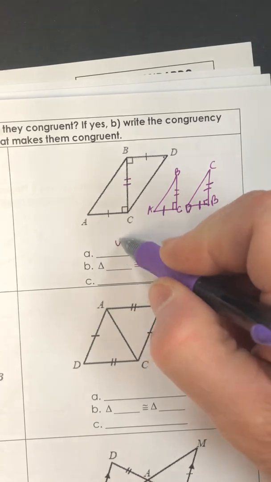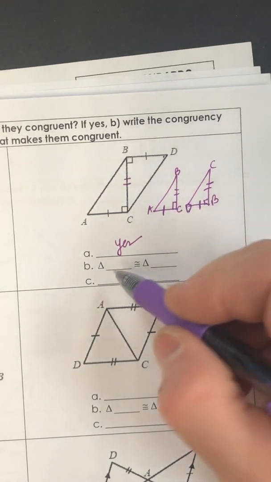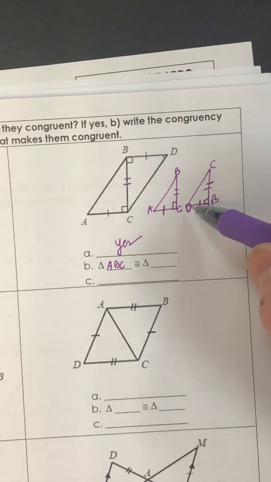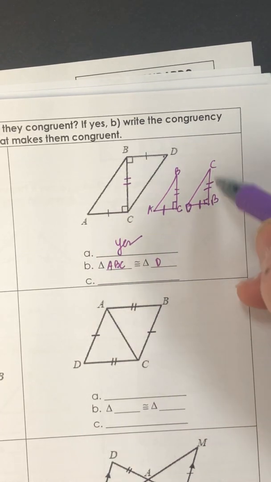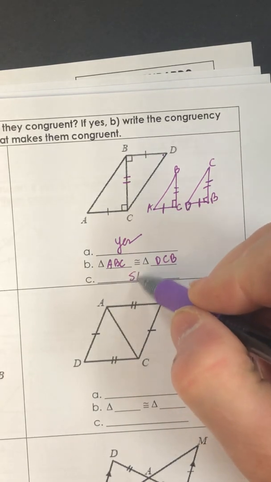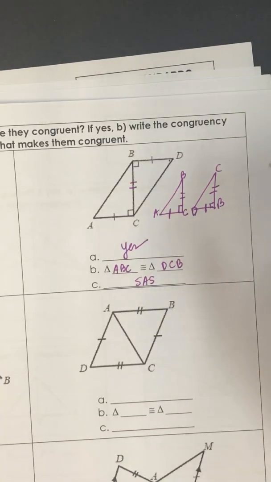So let's say yes. Let's write the triangle name, ABC. That would be then DCB. And the reason we had was side angle side.